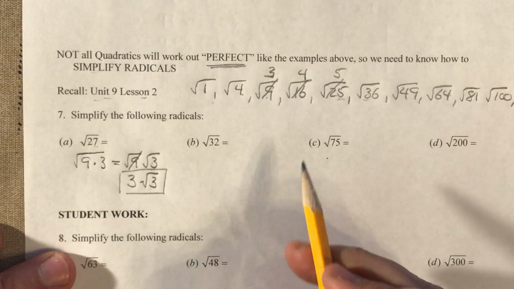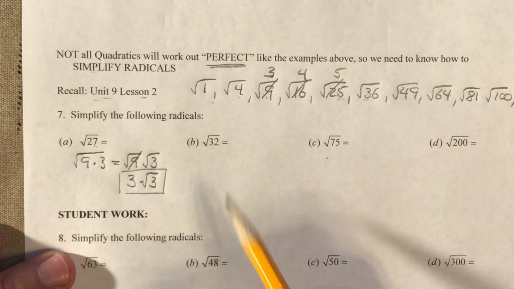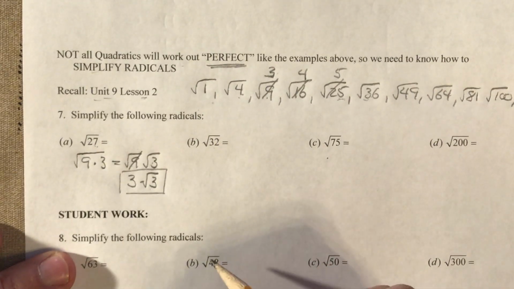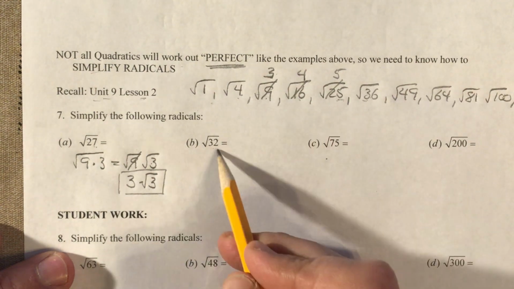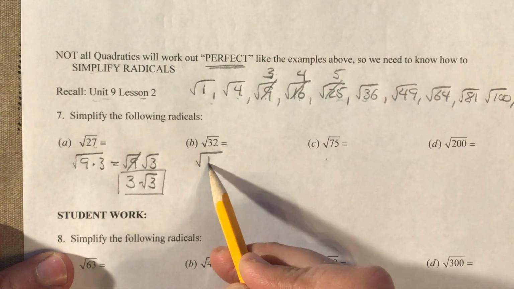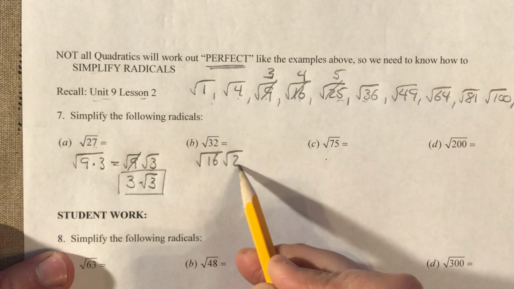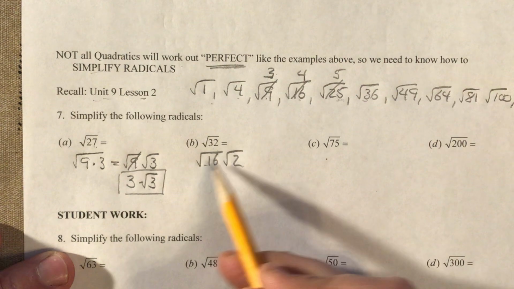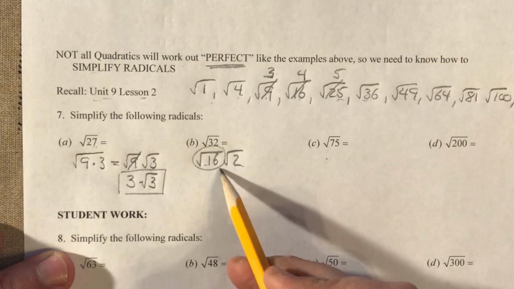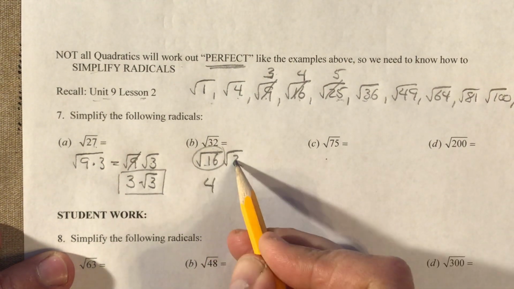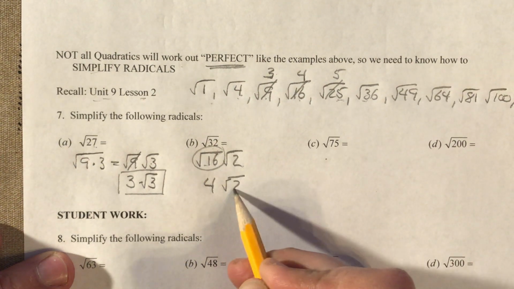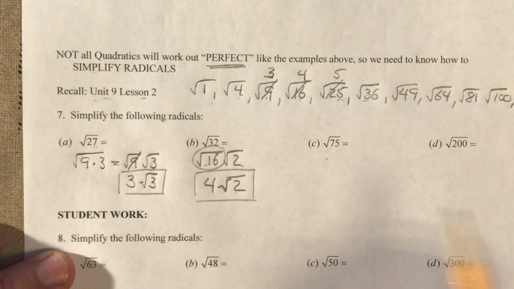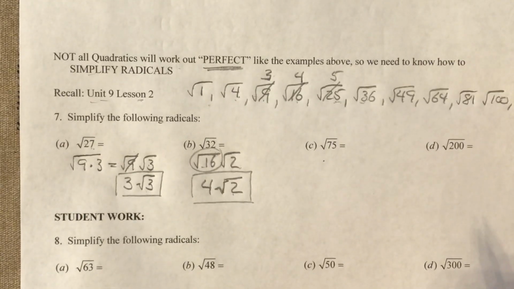32. This is tough, because some people might pick 4. 4 does go into 32. If you pick 4, you're going to have to work hard because you're going to have to do it twice. I'm going to pick a better number. 16 goes into 32. You want to pick the largest number. 32 is 16 times 2. This is perfect. Maybe instead of crossing it out, I'll circle it. What is that going to turn into? 4. What is that? That is not perfect. That's irrational. If you go back to lesson 2, that's an irrational number. You just got to leave it there. Can't do anything with it.